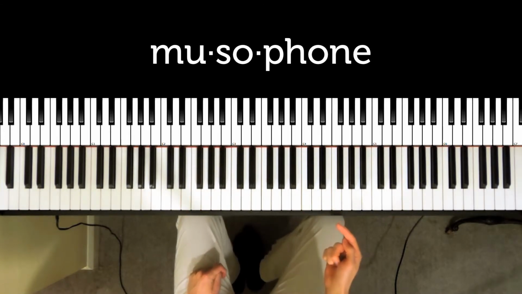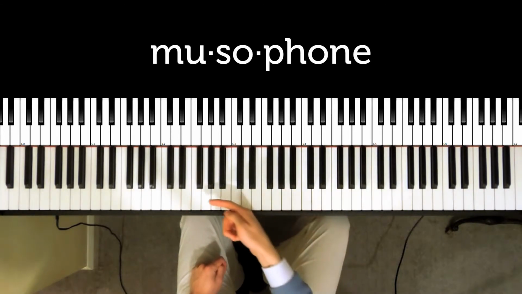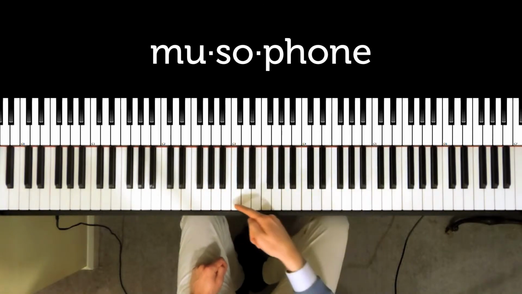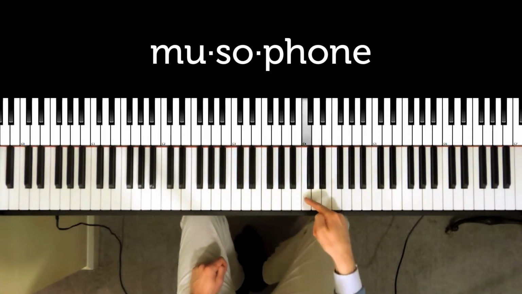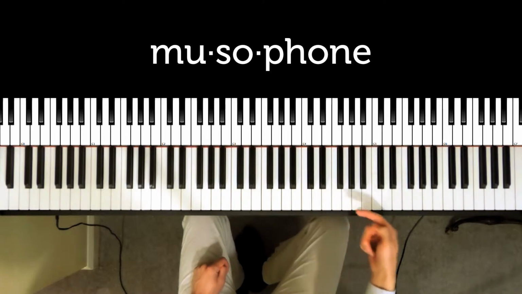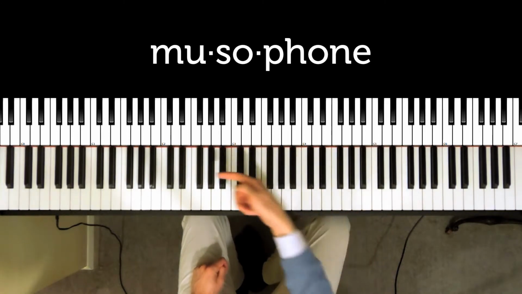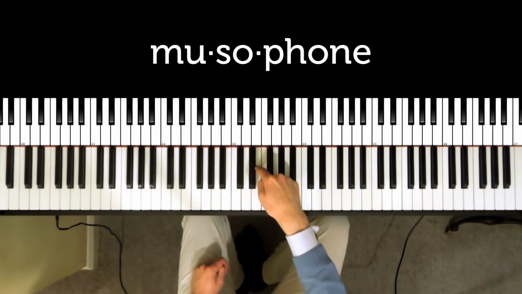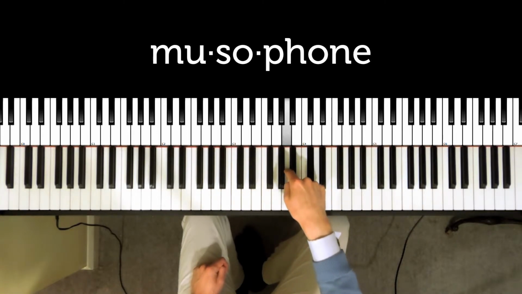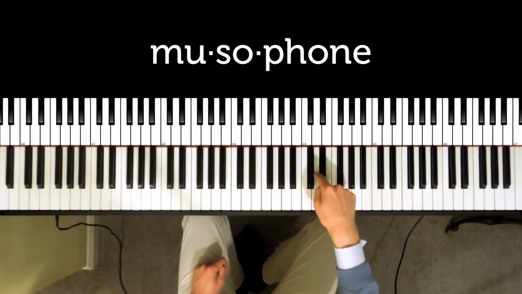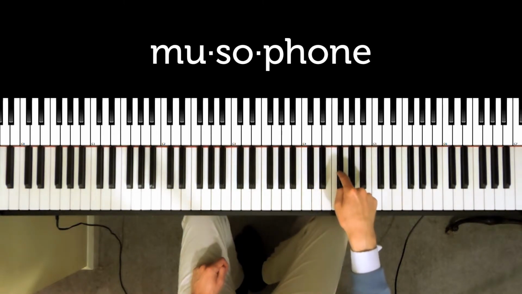A useful way of thinking about this is, instead of imagining you're traveling up the keyboard at the level of the white notes like this, where you're not usually moving up a semitone at a time, imagine you're traveling up at the level of the black notes, like this. So you have to go through every single white and black note to move up. Then you're moving up a semitone at a time.